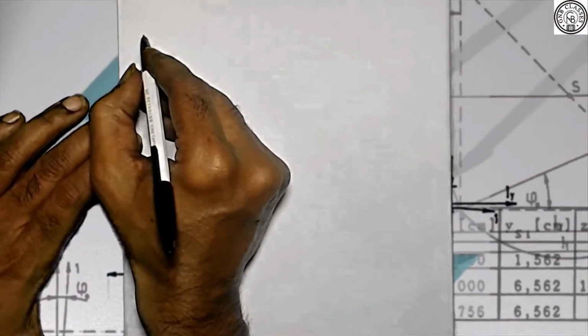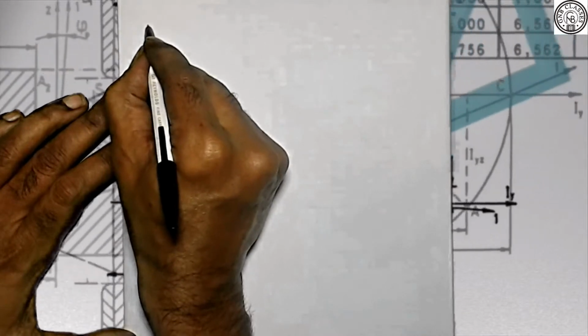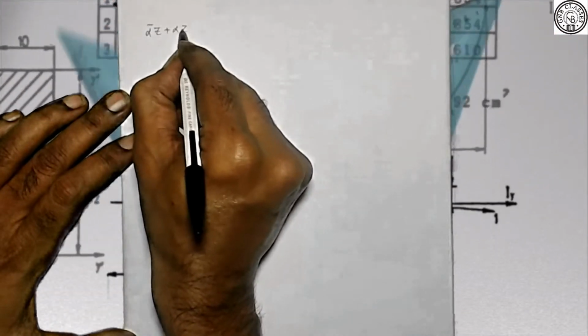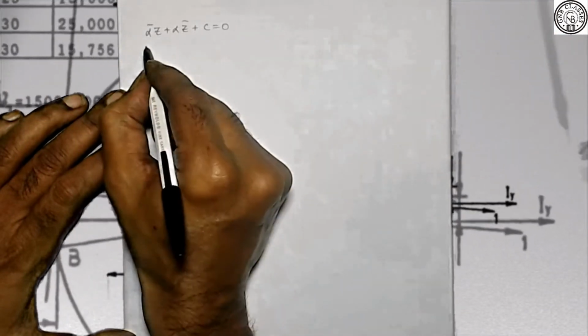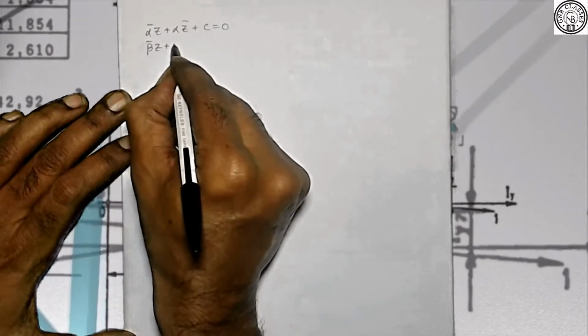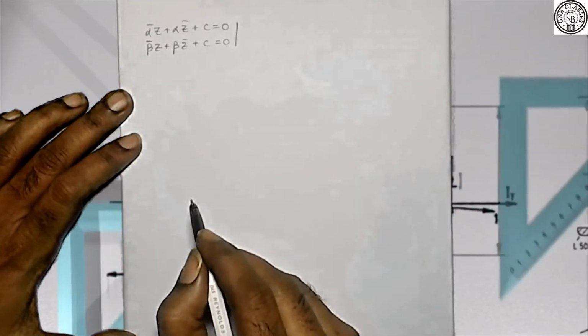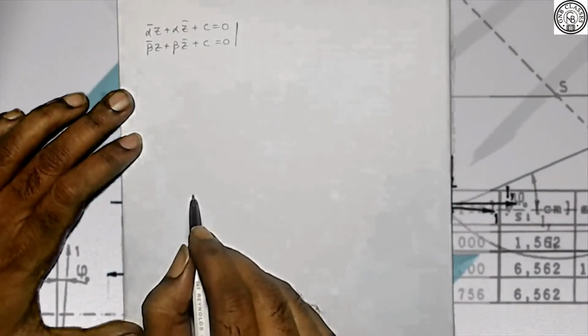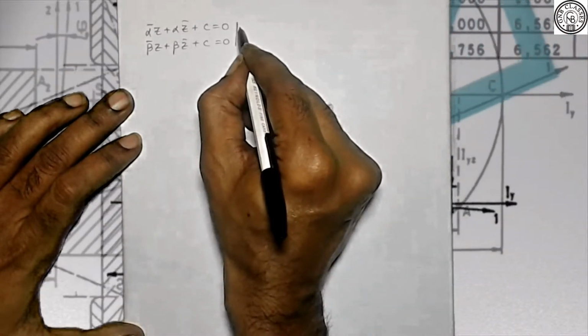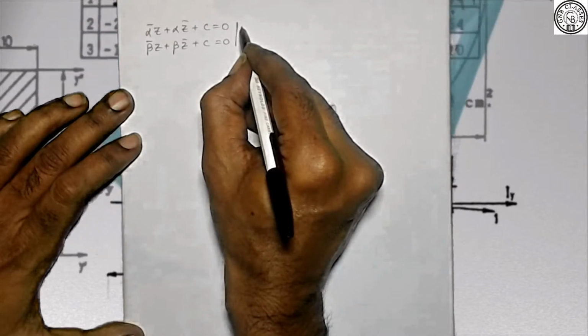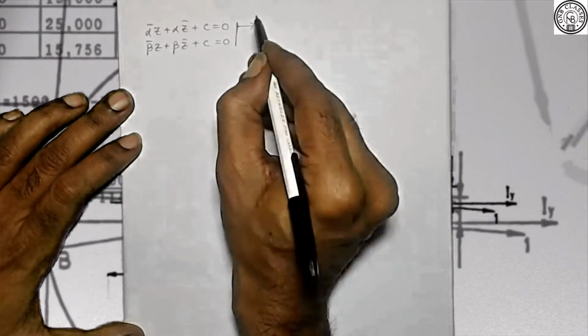Suppose I'm considering two straight lines. This is the equation of two straight lines on the Argand plane. Now, the slope, the angular coefficient of this line will be what?